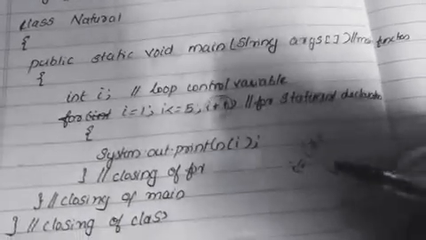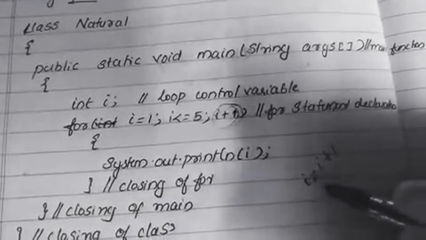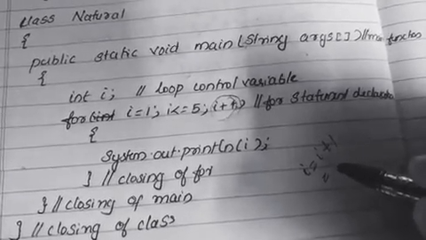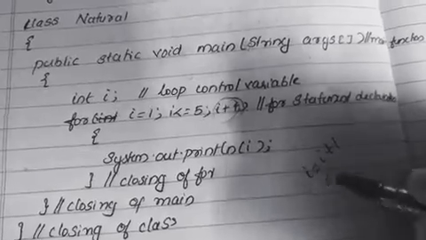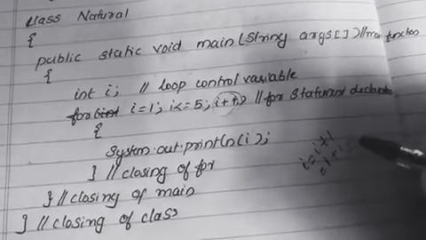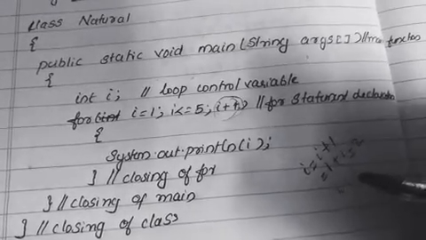So we know that i++ means i = i + 1. The value of i will be incremented by 1. What is the initial value of i? It is 1. 1 plus 1 becomes 2. So the value of i becomes 2.